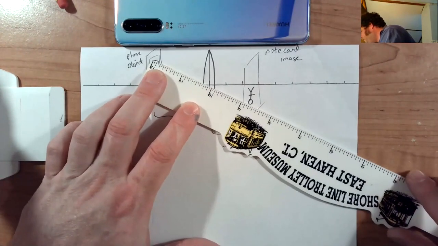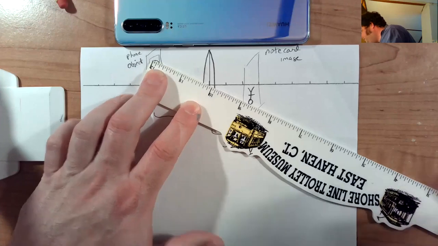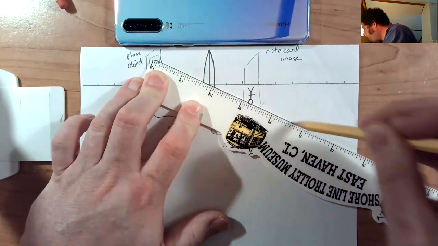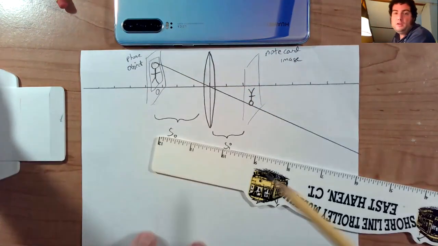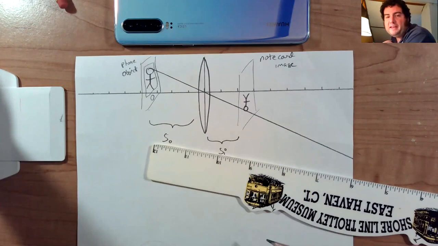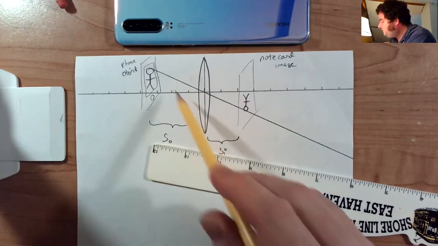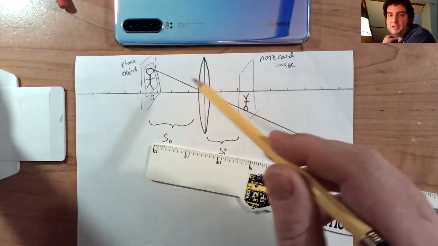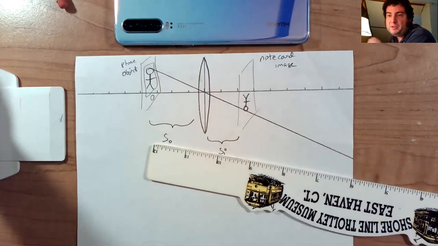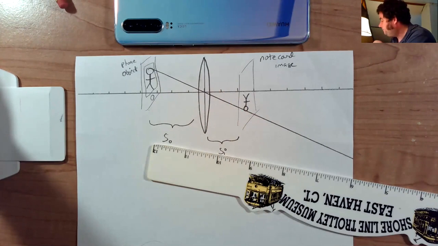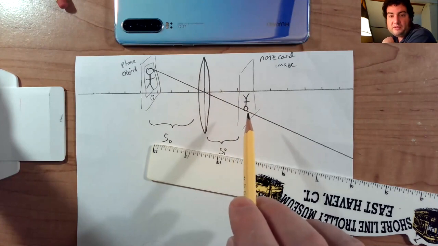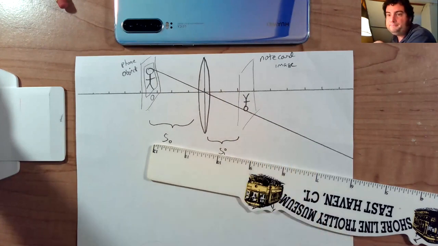If I have a line leaving the head of this guy and passing right through the middle of the lens, the head of my image is going to be on that line. The reason this is not deflected, it's not easy to see in this sketch, but in a real lens, this light would be hitting the surfaces perpendicular, so it would not bend according to Snell's law. That doesn't determine where the image is. It could be anywhere along this line.